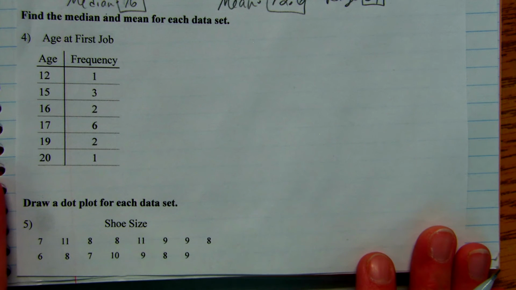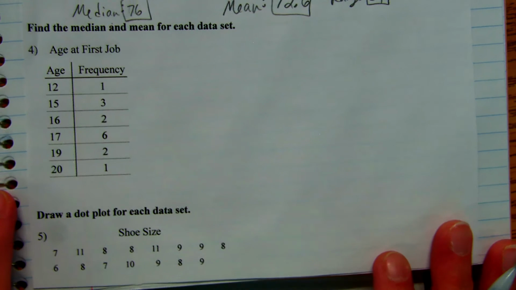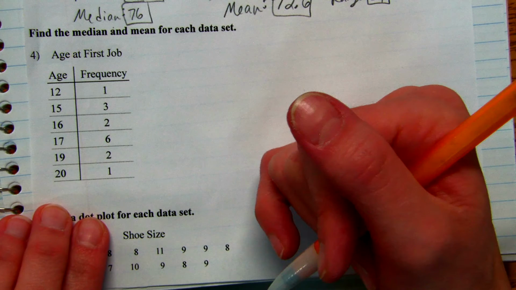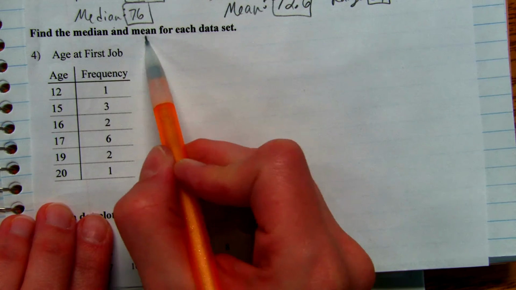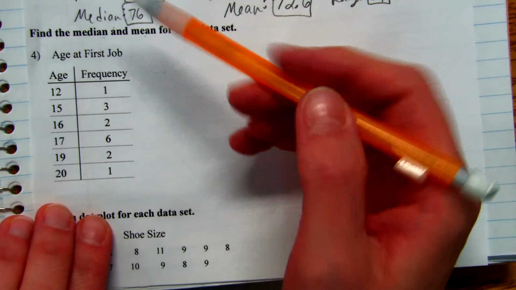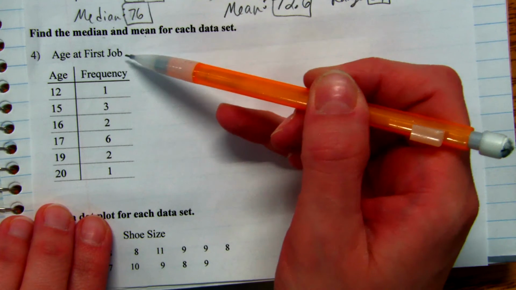What if we didn't do that? Let's just do the mean, median, mode really quick for these down here at the bottom. So the question actually does ask for mean and median, so we could do that. So this is the age at your first job.